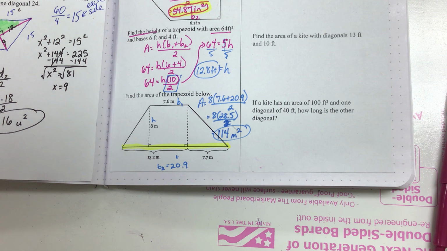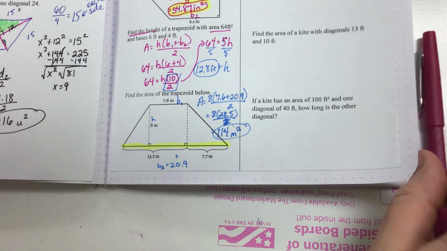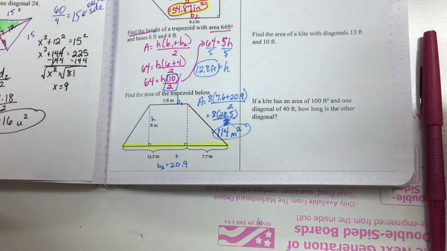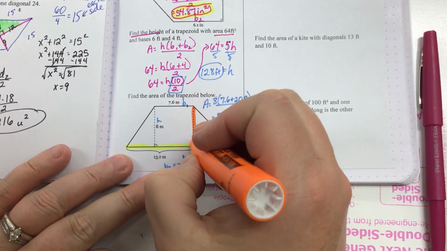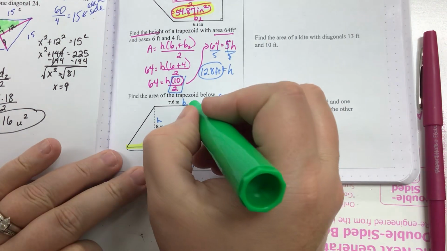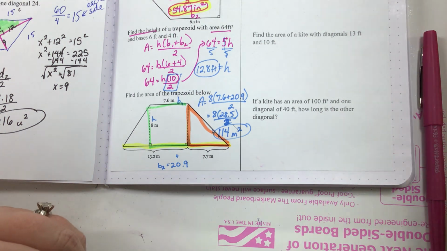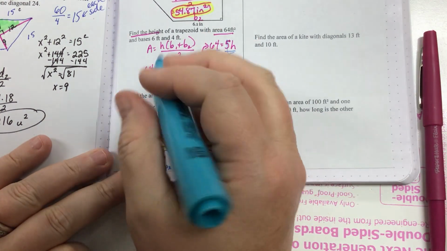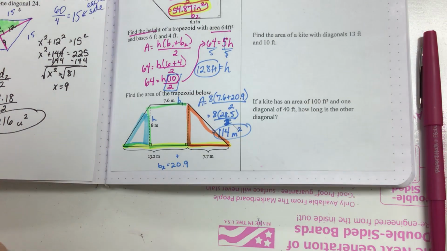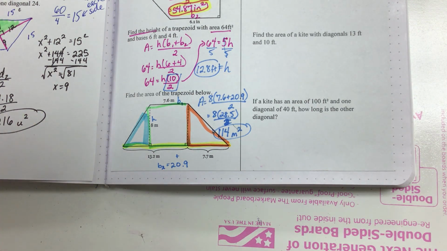Now again, remember I said there's other ways you can do this problem. This would be by far the quickest way, in my opinion. The other way to do it would be to split it up into 3 sections. To split it up into a triangle here, a rectangle in the middle, and then another triangle on the other side. Let me just use a different color here. Let me grab the blue. So again, that would be option number 2. Okay, to do this, I would again find the area of each section and add them together.